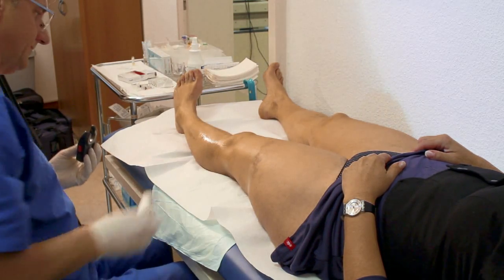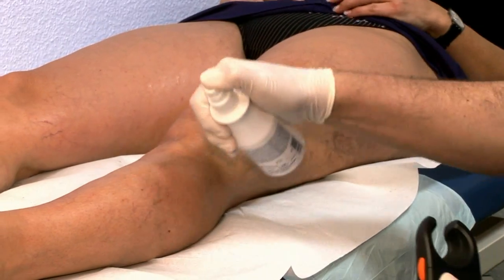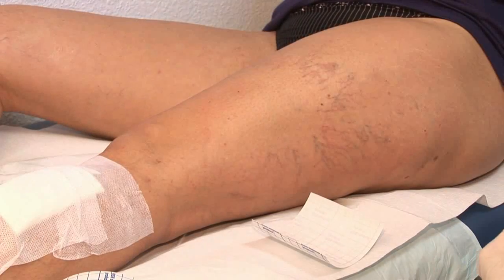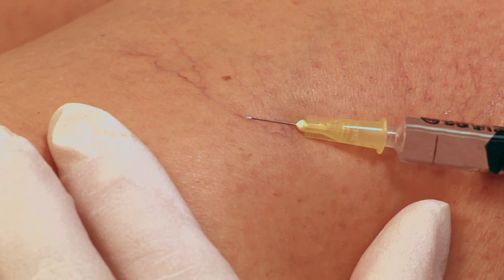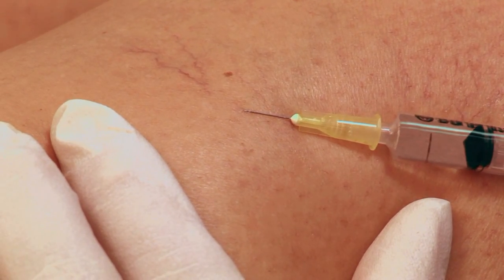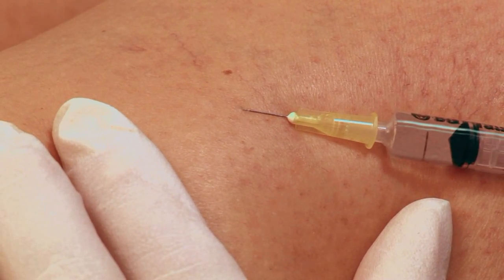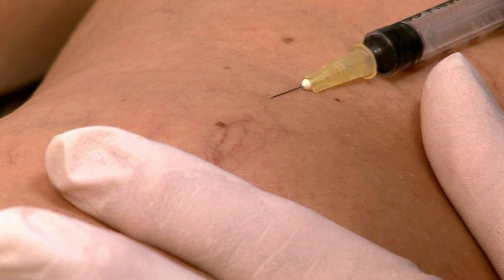The skin area to be treated is disinfected. Most telangiectasias originate in a feeding vein, which forms the telangiectasias in its vicinity. These feeding veins and the confluence points of the telangiectasias should be sclerosed first, so that all the telangiectasias in one area can be treated with one injection.